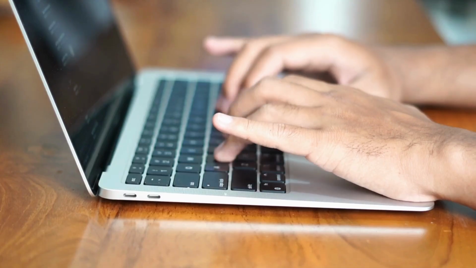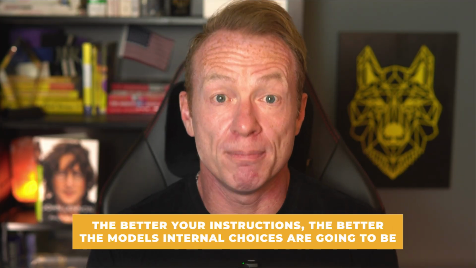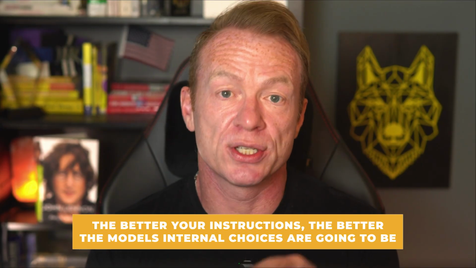So in other words, your words now steer more under-the-hood decisions than ever before, which puts a lot of emphasis and responsibility on what you're inputting into that chat. That seems almost counterintuitive, because we think, as these get more intelligent, shouldn't we have to do less? It doesn't seem like that's the case right now. So if your prompt is fuzzy, the system's choices are going to get fuzzy too. This is why we have to become master prompters, and the better your instructions, the better the model's internal choices are going to be, which will get you better results.